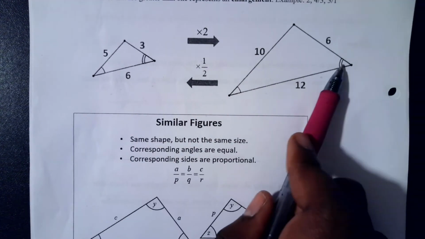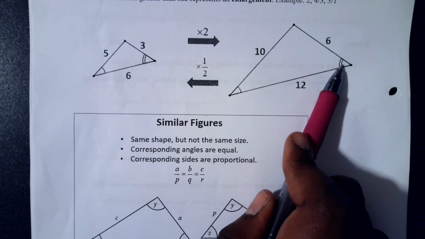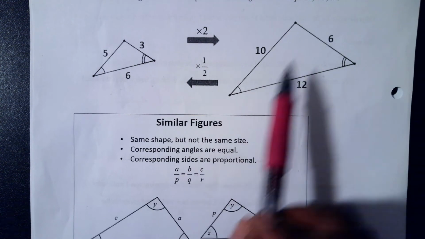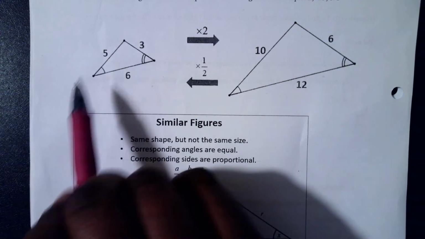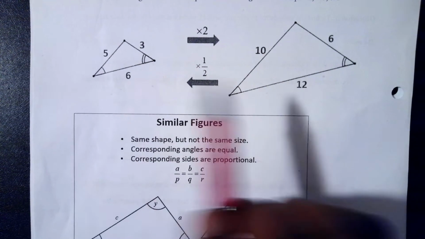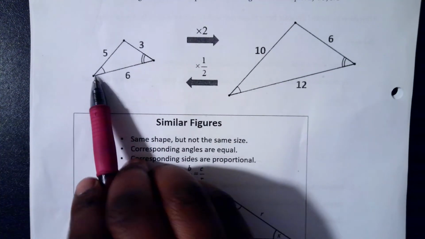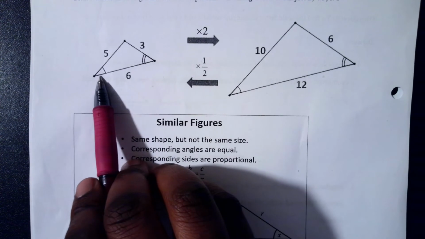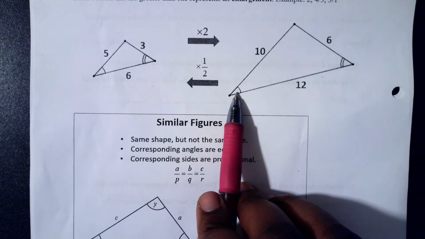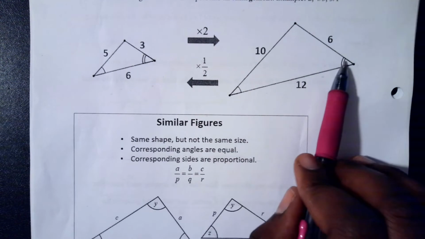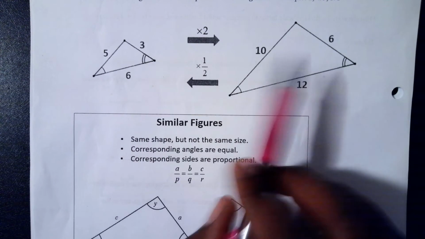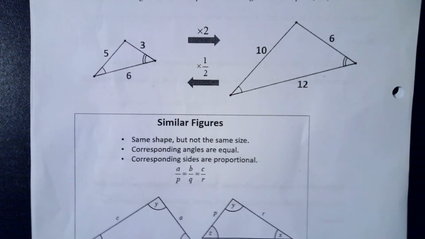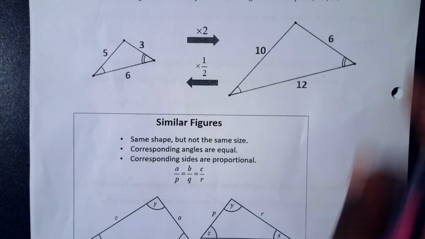This angle and this angle, they will fall in the same position, so they are also equal. All right? So corresponding angles, meaning the angles fall in the same position, are equal. So if this angle here is 30, this angle is 30, not because one is small and one is large. If this angle is 30, this angle is also 30. If this angle is 50, this angle is also 50. So corresponding angles are always equal, even though the figures are not the same size.